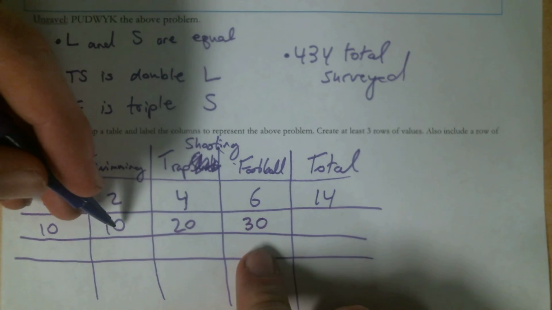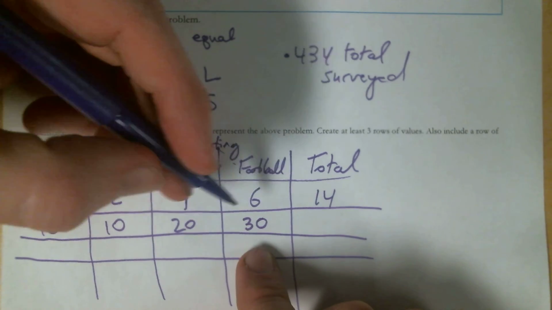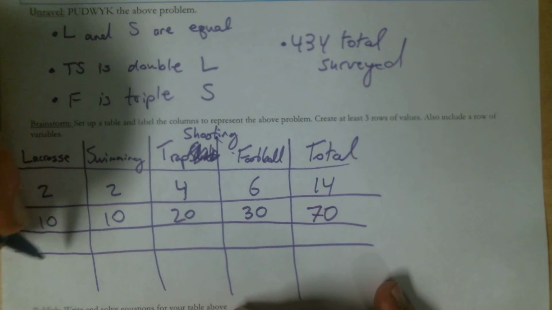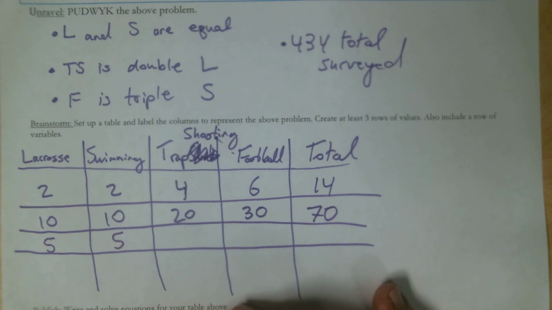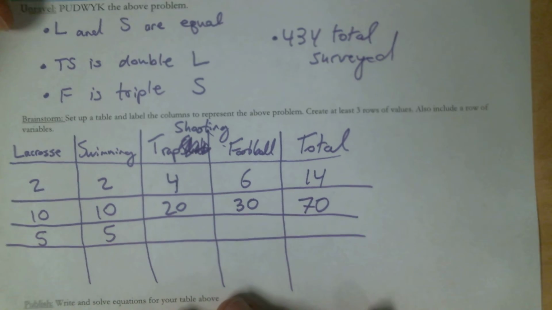So we have 10, 20, 20, and 20 is 40, 40 and 30 is 70. Let's keep going and see if we got the hang of this. Let's go back down. Let's try it for 5. So 5 lacrosse, 5 swimming. Again, these two are always the same because we found out lacrosse and swimming are equal. They have the same number, okay?